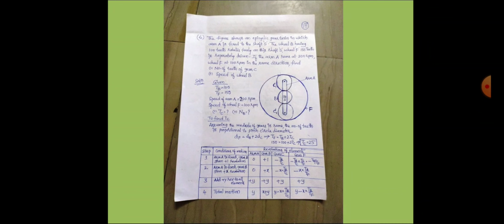Next, third step, add plus Y revolutions to all elements. Plus Y, plus Y, plus Y, plus Y. Now find, in the fourth step, the total motion. I should add the second and third step values of each element to get the fourth one. So 0 plus Y is Y. X plus Y is X plus Y. This plus this means Y minus X into TB by TC, Y minus X into TB by TF. Like that, I should complete the table.